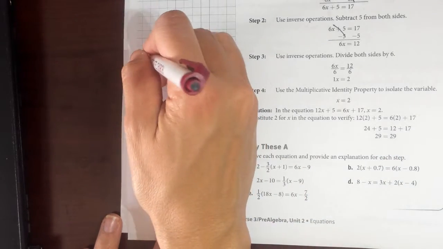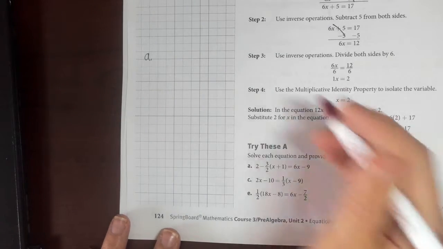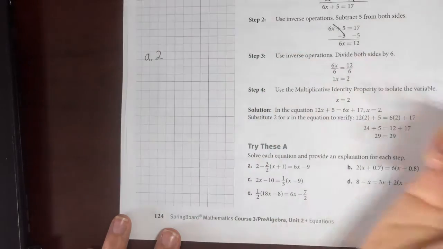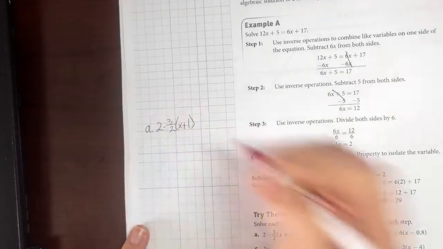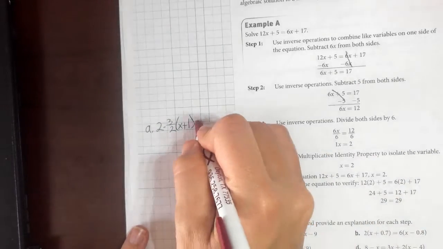I'm going to go over here and put A. For A, we've got 2 minus 3 halves times x plus 1, equal to 6x minus 9.